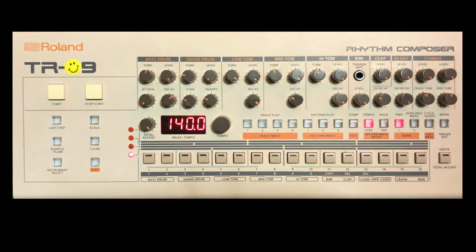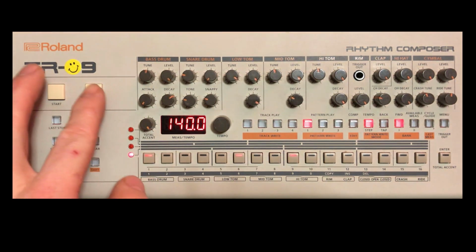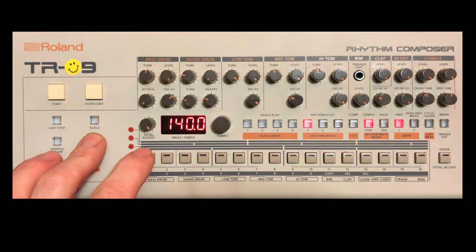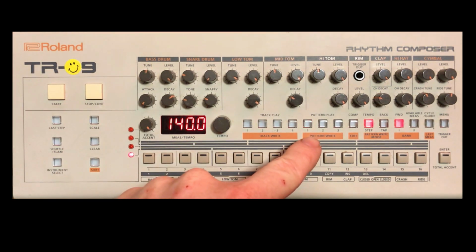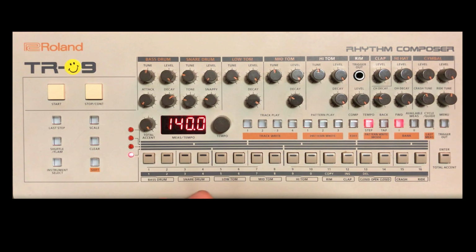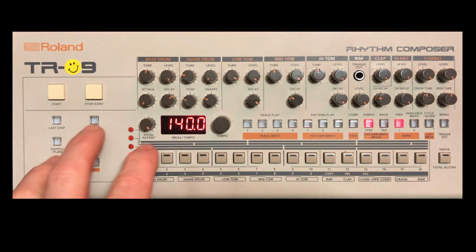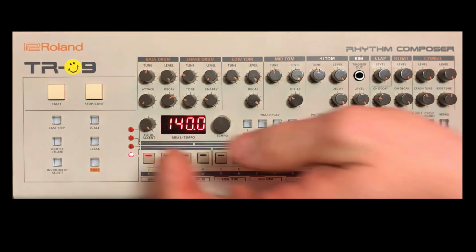Okay, so when it comes to backbeats, if I just clear this pattern, and remember I've got it in pattern write mode, backbeats allow you to add instruments between the steps. So I'll give you an example. Let's do it, trying to do this one-handed.